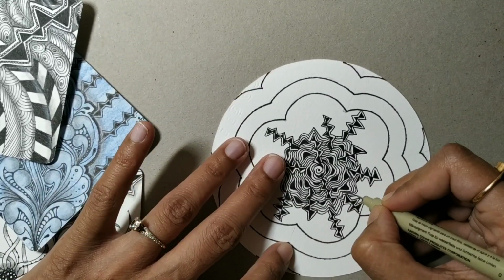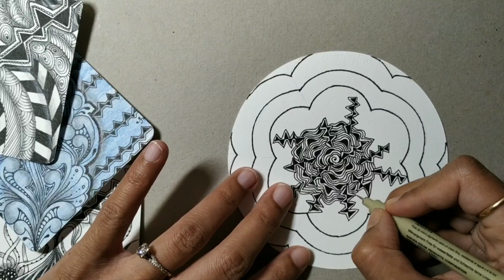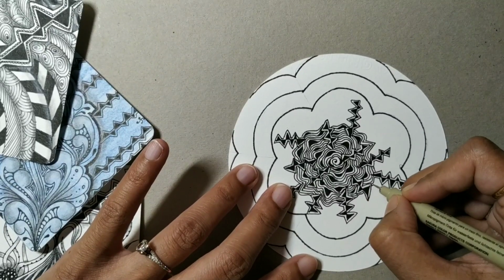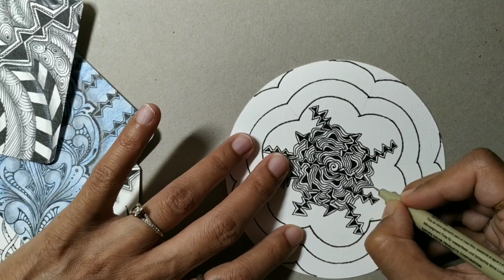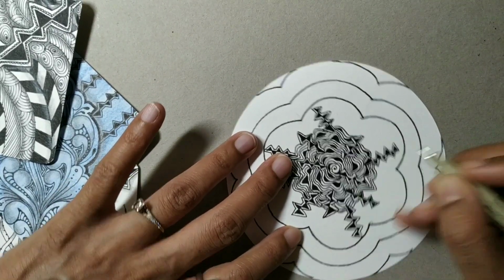So continuing the same process of adding auras.